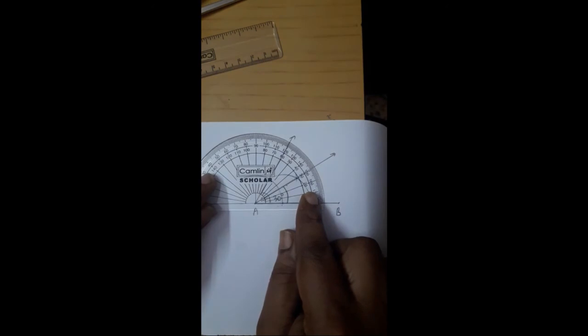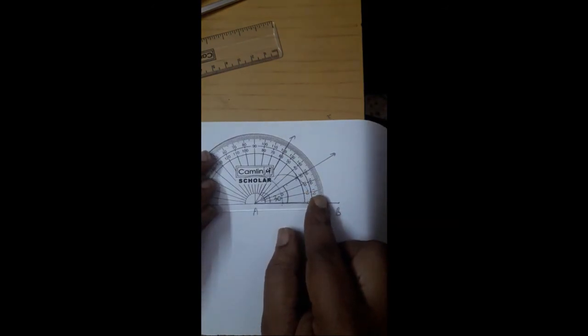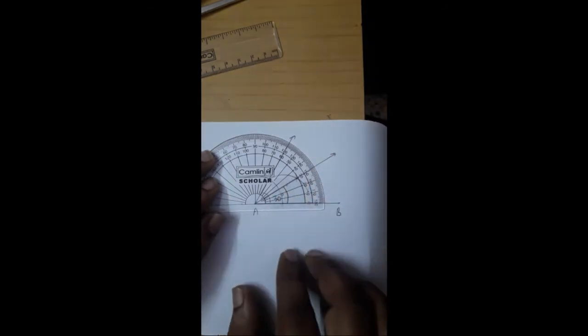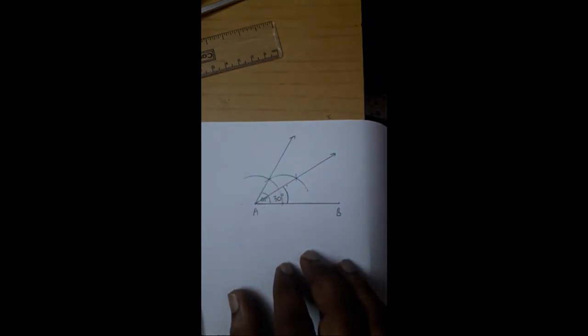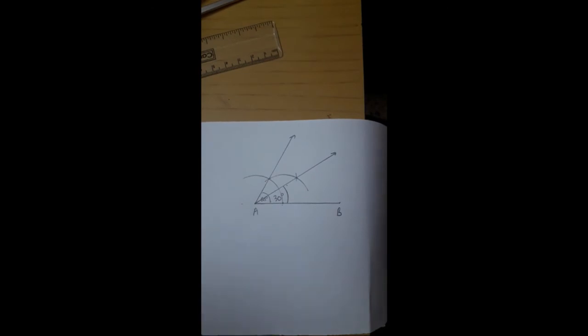Okay, 30 degrees over there. Okay, so that is 30 degrees. Now we need to construct 15 degrees, so we'll have to bisect 30 degrees.